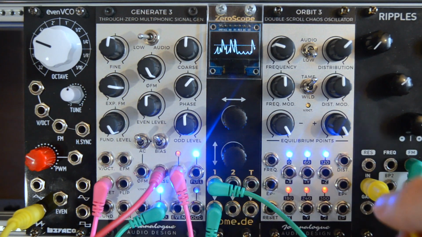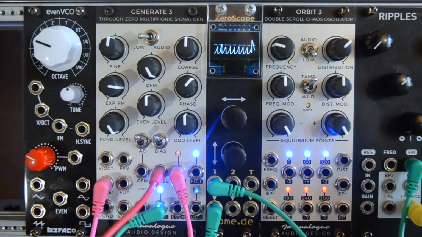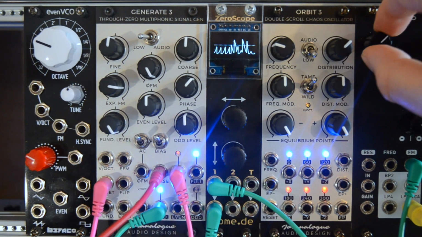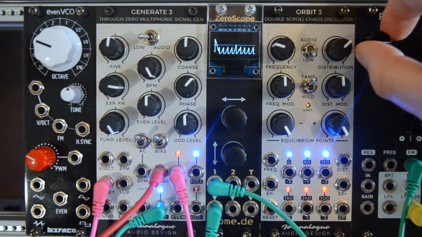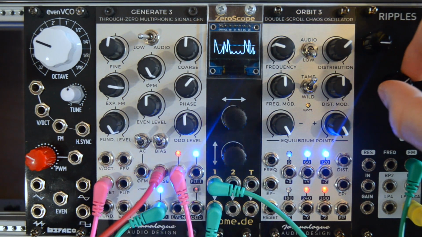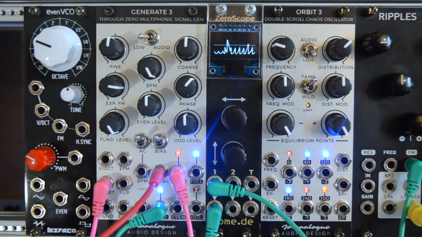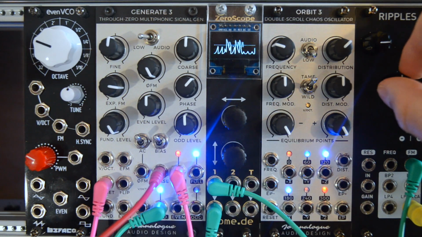Now when I disconnect the even VCO from the filter and make it self-resonate, perhaps we can make some percussion out of this. Turn down the reverb.